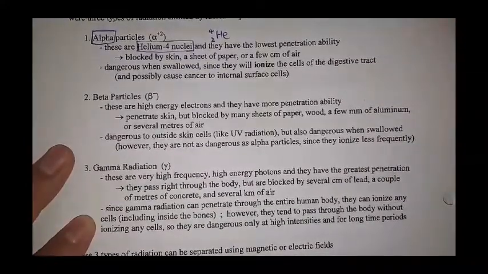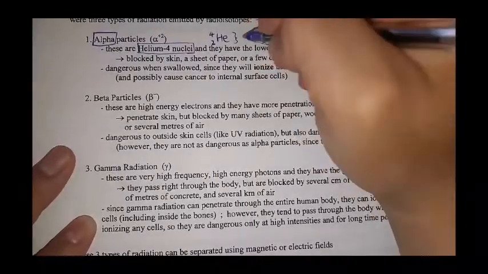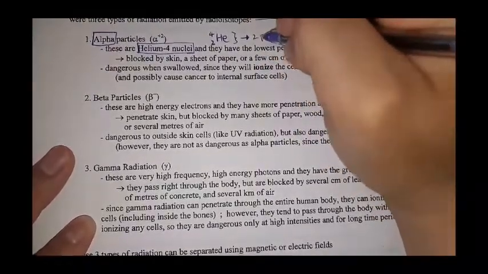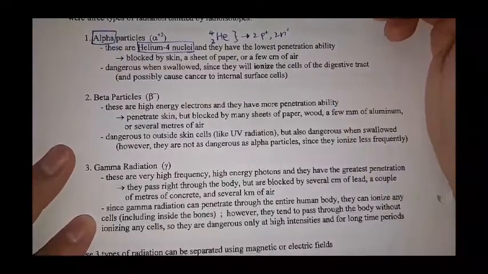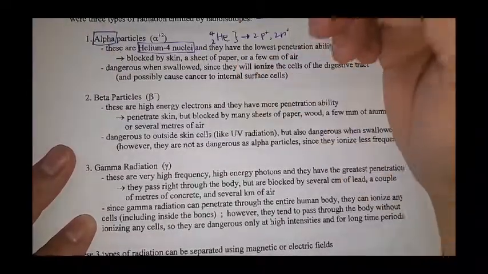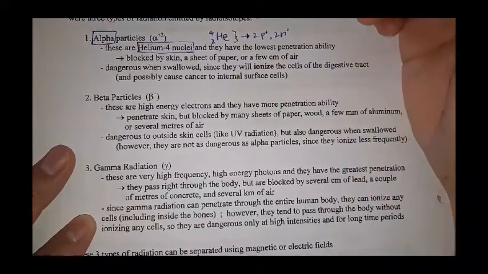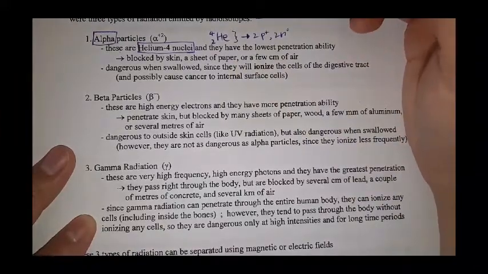The reason is that in that case we know that we have 2 protons and 2 neutrons. That's why. So in any case, the helium 4 nucleus is the alpha particle.